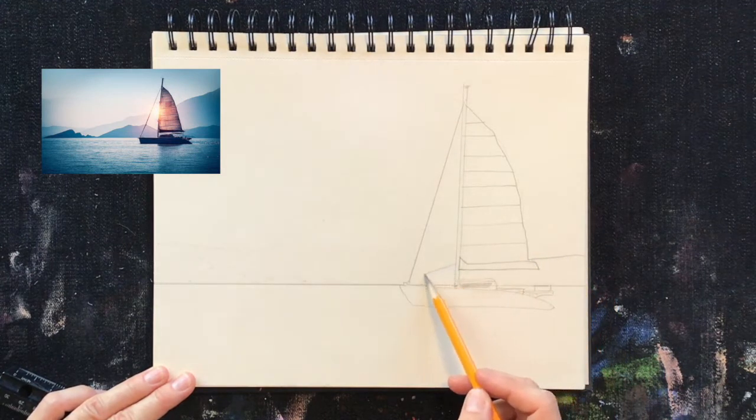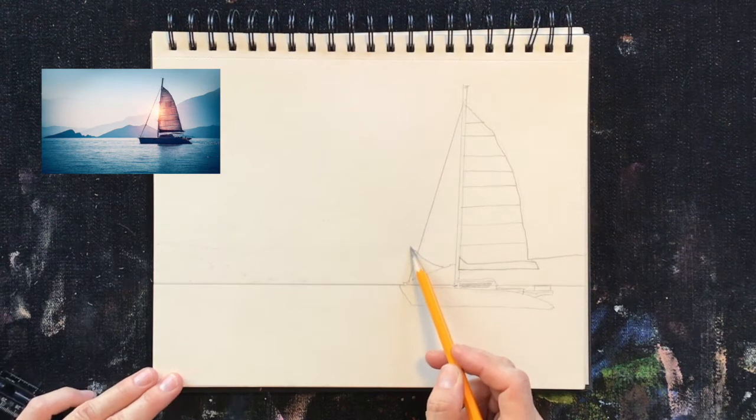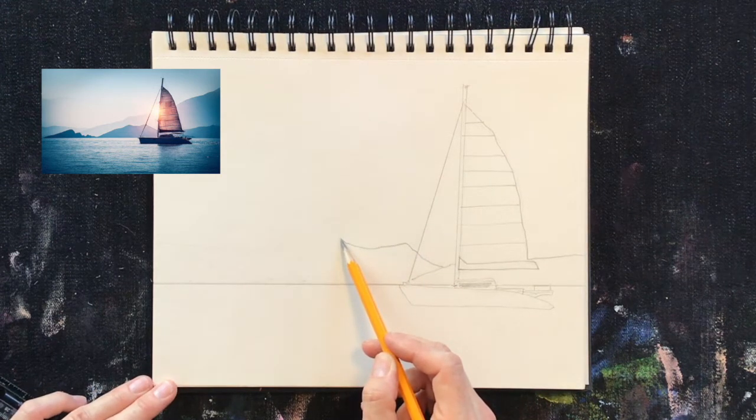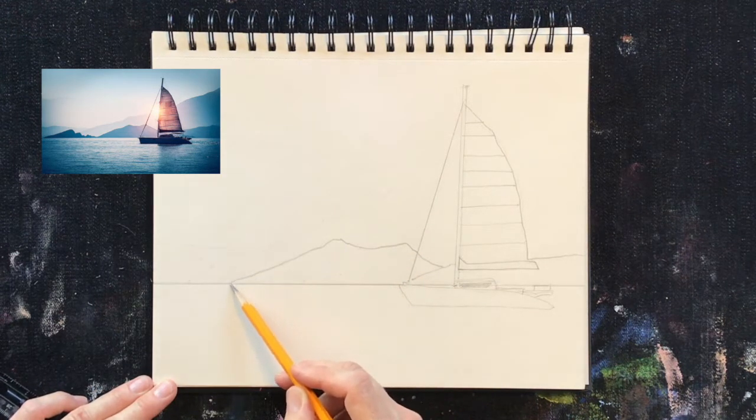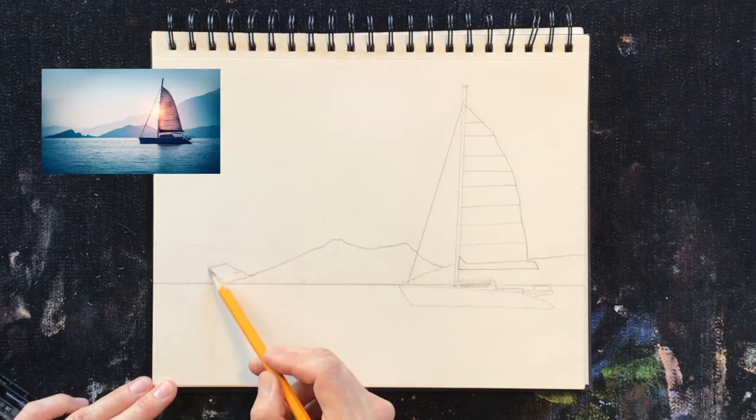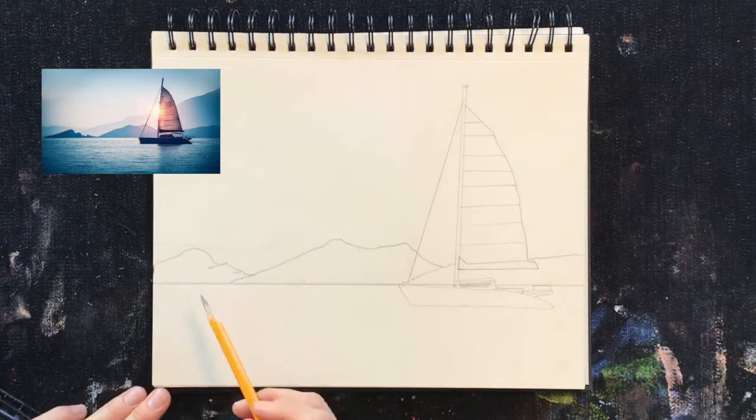Next, we'll go for the background. We're going to draw those mountains or hills that are in the background. Whenever you're drawing, you always draw what's closest to you first and then the background after.